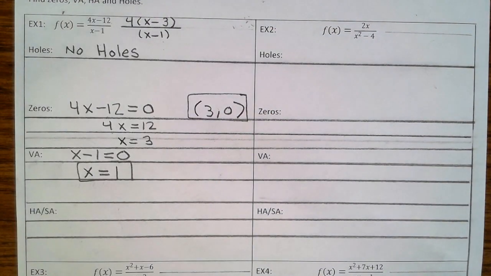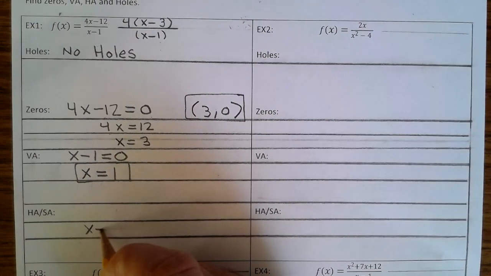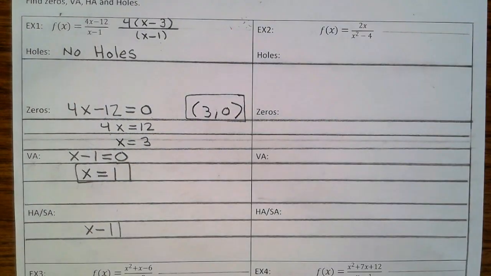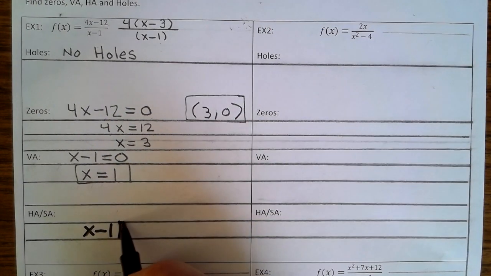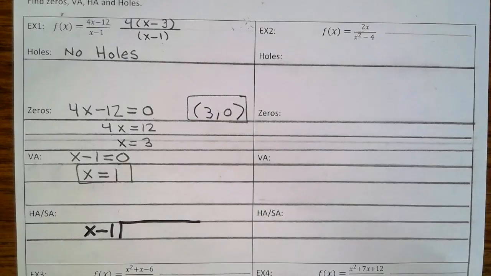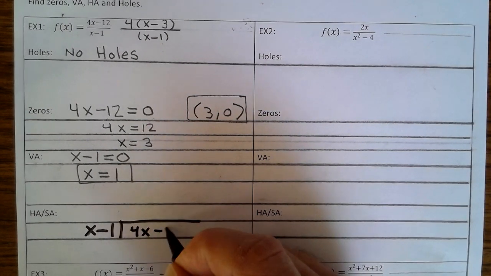Okay, now for the horizontal or slant asymptote, you use long division. So x minus 1 divided into 4x minus 12.